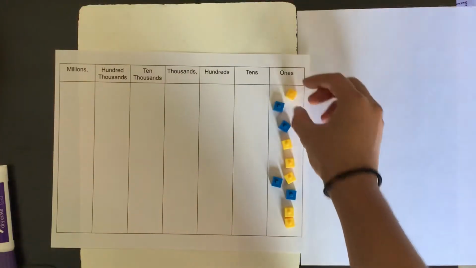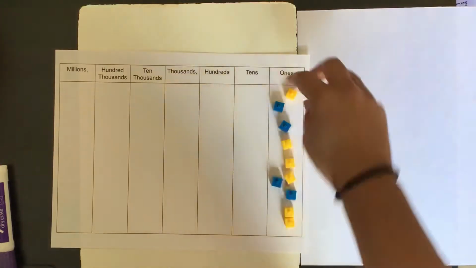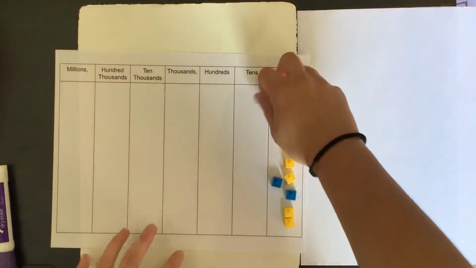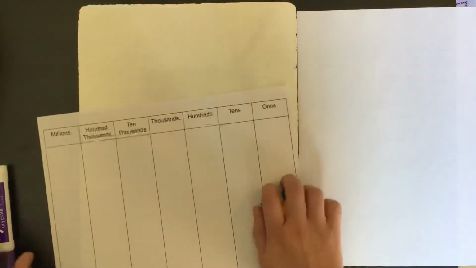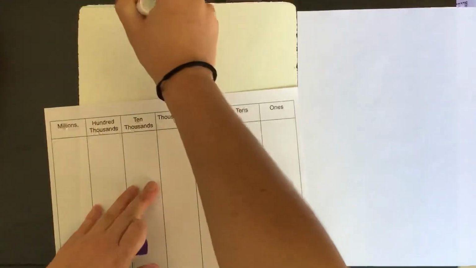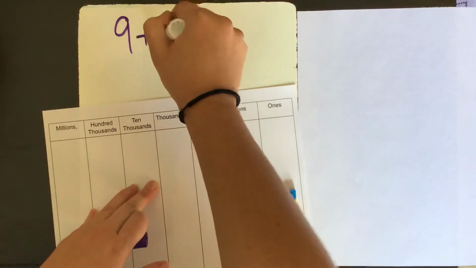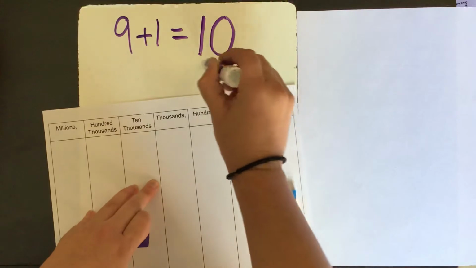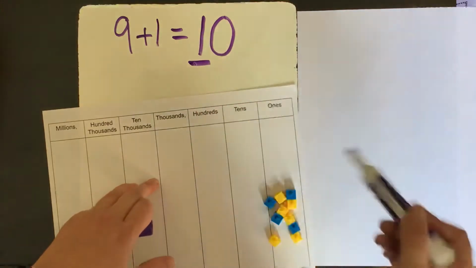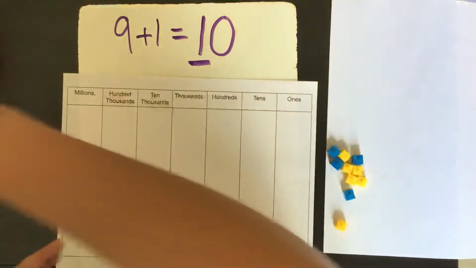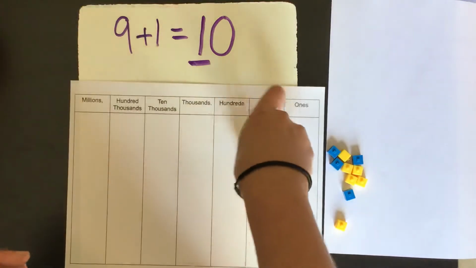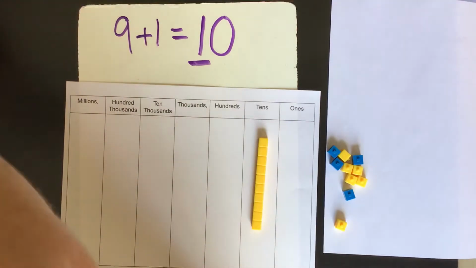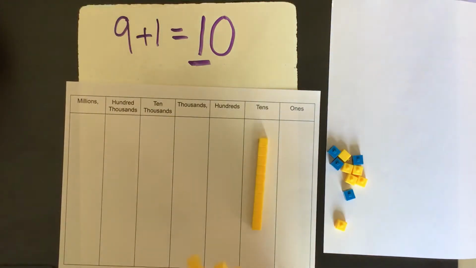But what happens when I add another one? I don't just keep a single digit now. What I do is I combine them. So I have 9 and I'm adding 1, and that gives me 10. So I start and add a whole other place. What that means is those 10 things become one of these. And the same thing happens as we go up our scale.